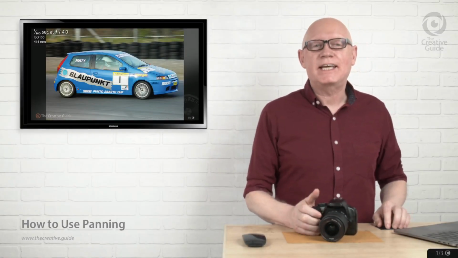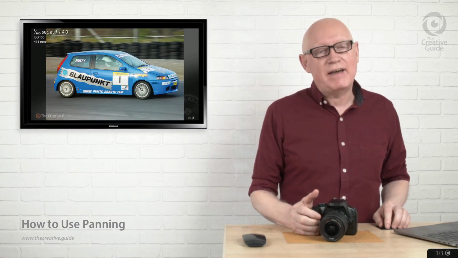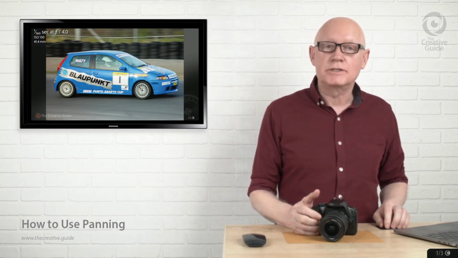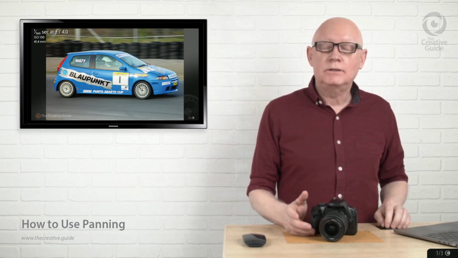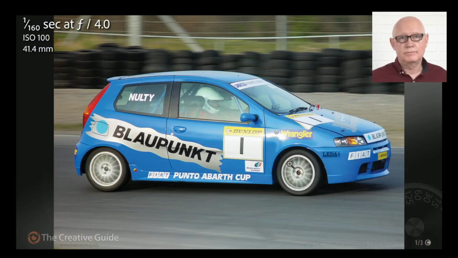Welcome to this course dedicated to learning how to use panning to give action shots a strong sense of movement. So what do photographs using good panning look like? Well, let's consider this comparison.